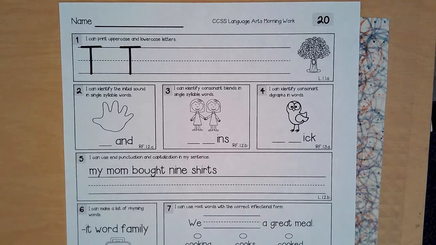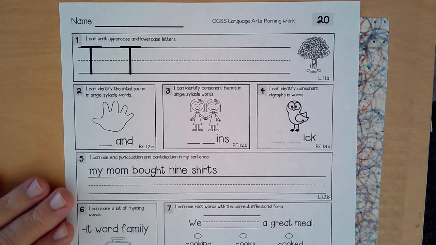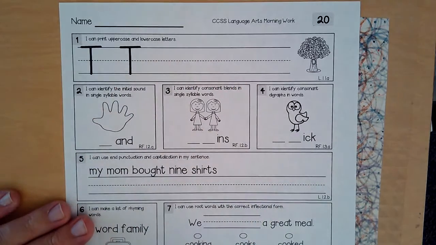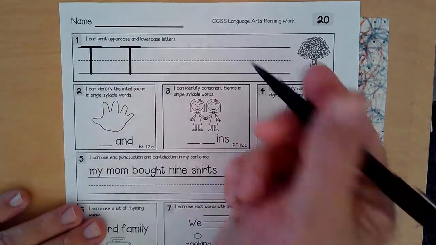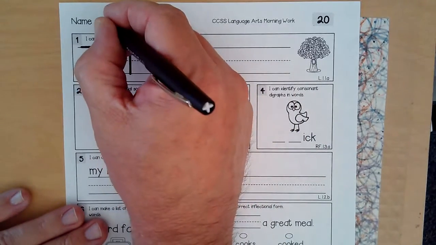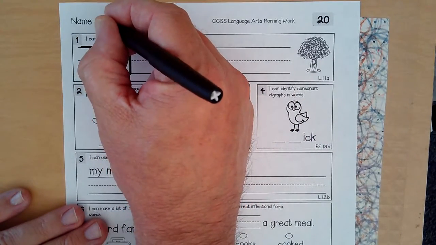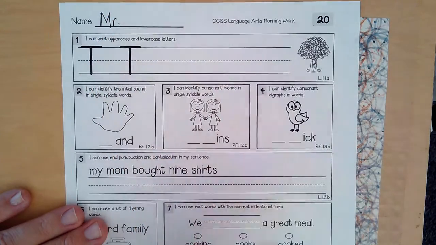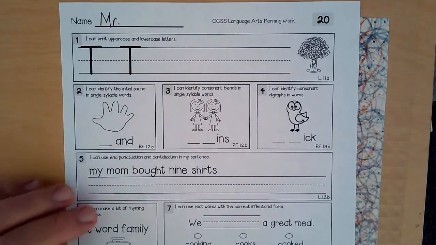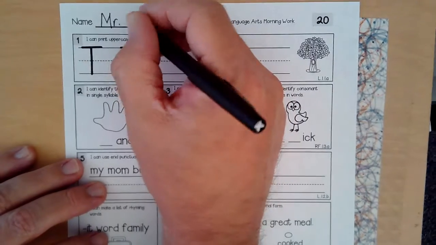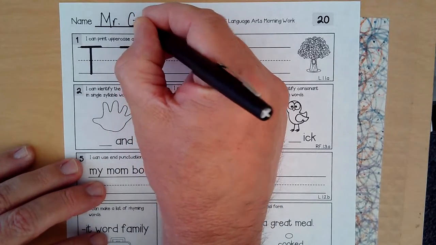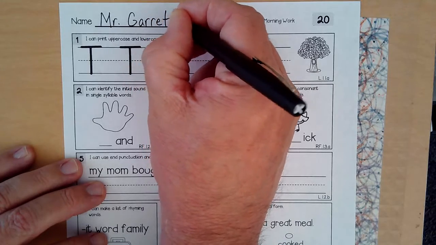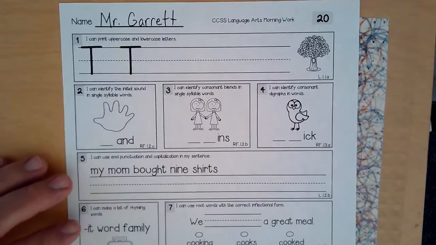Let's get warmed up looking at our first page of the week. Here we go. This is our T page. We are going to start by writing our name at the top. Every time I'm going to start with a capital letter, because names are proper nouns and get capital letters. Names. Mr. Garrett. There you go.